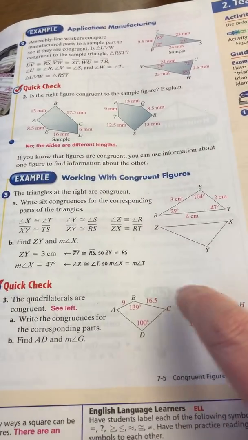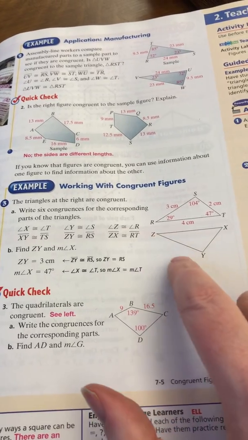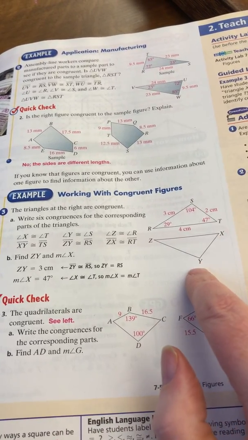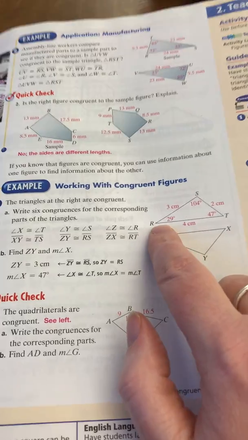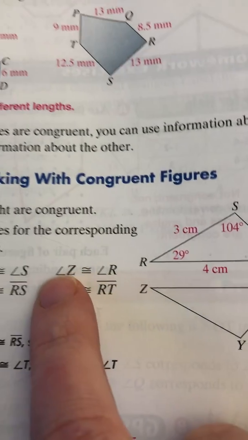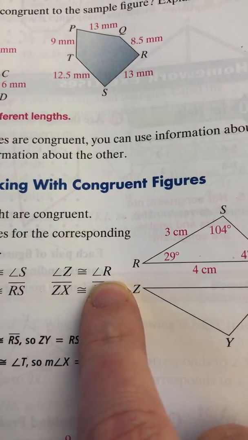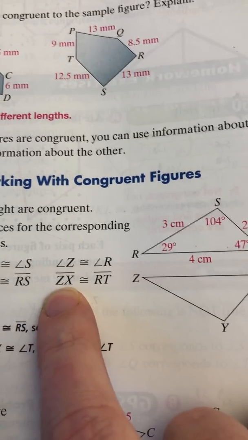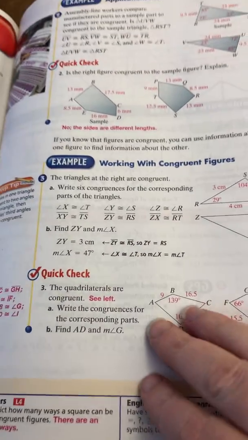And I can either talk about their sides being congruent, naming them with 2 letters, or I can talk about their angles and look at how they write that. Angle Z, congruent to angle R. Line ZX, RT, and so on.